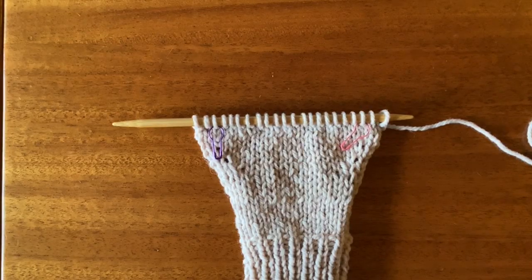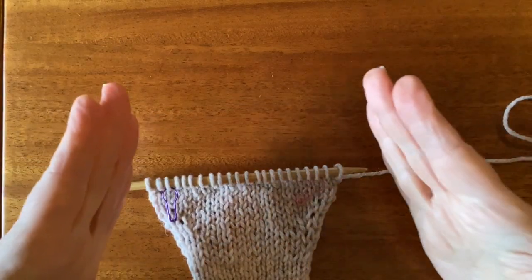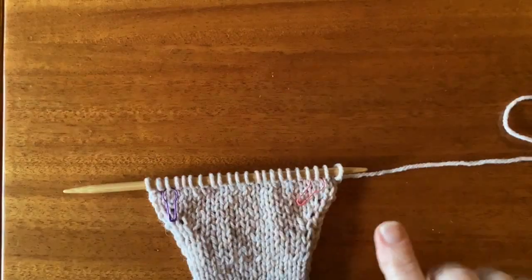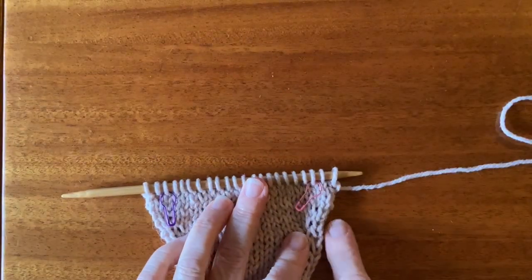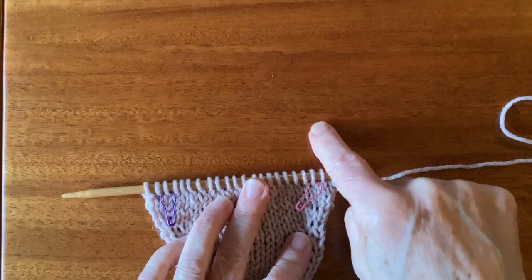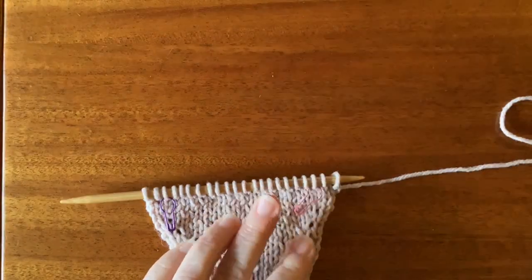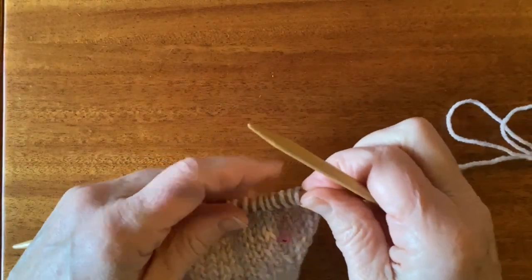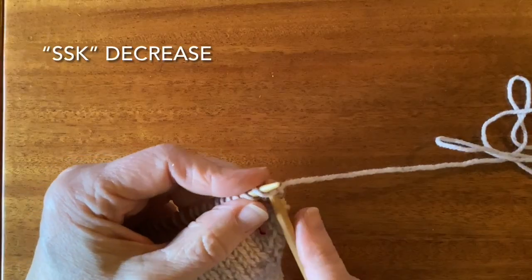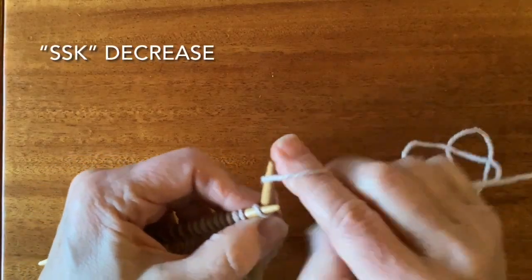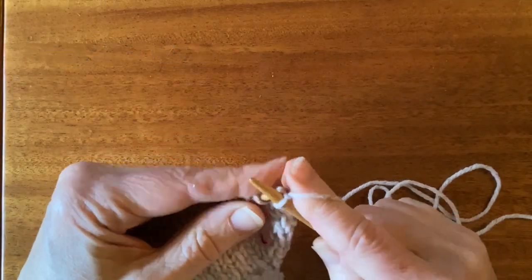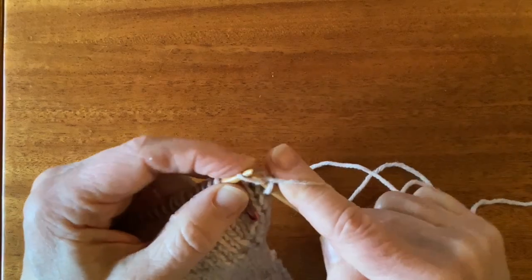So now, because we're decreasing, our knitting is going to get narrower. So we did right leaning increases, but now we're going to do left leaning decreases. So the first decrease that I'm going to do is something called slip, slip, knit together. So I'm going to knit my first 2 stitches again, just to have that edging.